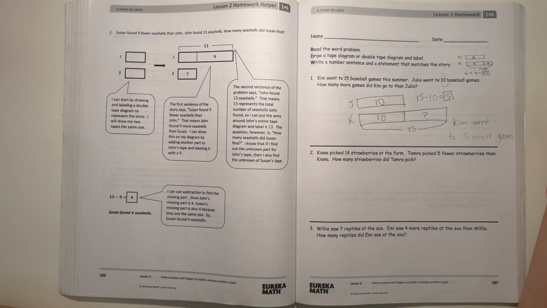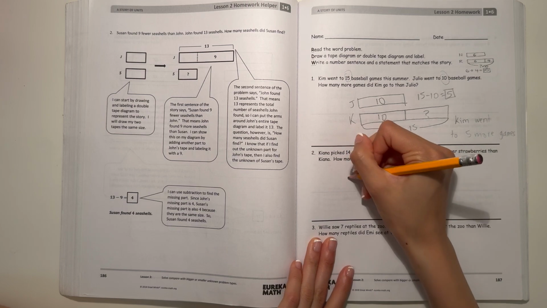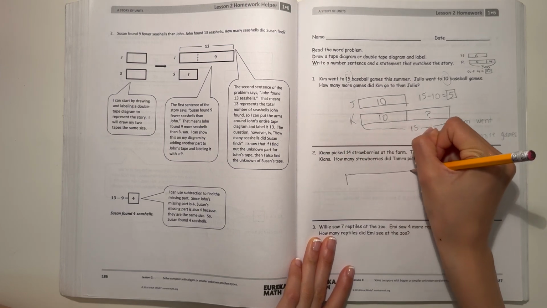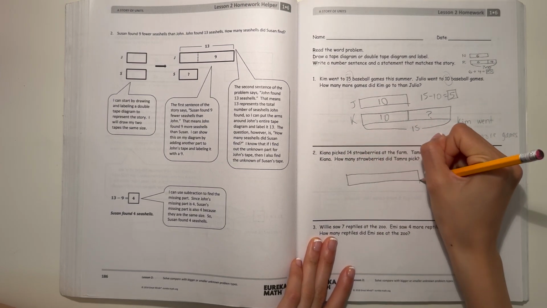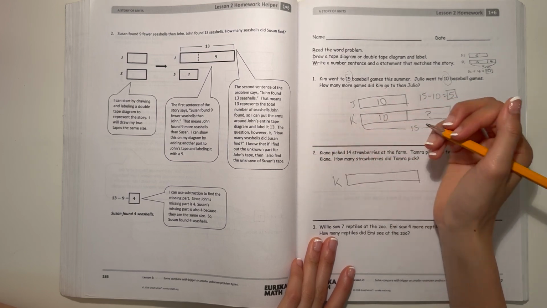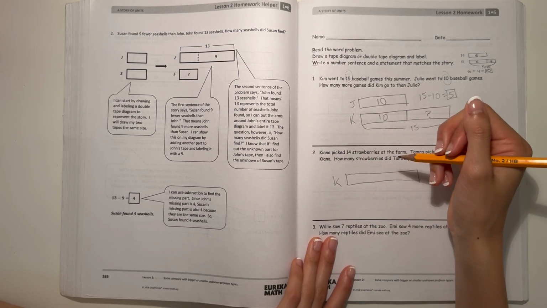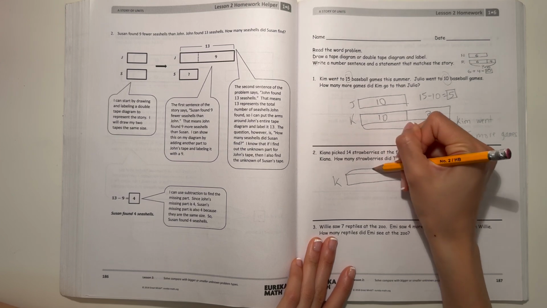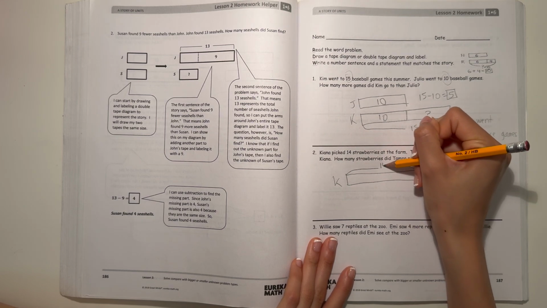Number 2, Kiana picked 14 strawberries at the farm. Tamara picked 5 fewer strawberries than Kiana. How many strawberries did Tamara pick? Alright, so let's start with Kiana. We know she picked 14. So K for Kiana. And we know that she picked 14. So let's just label that 14.